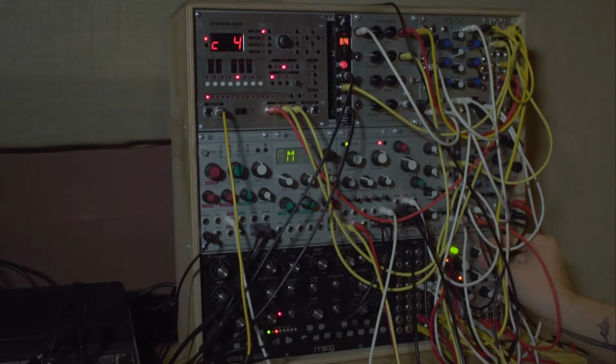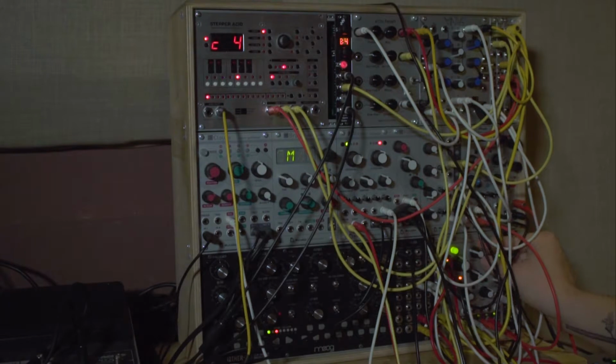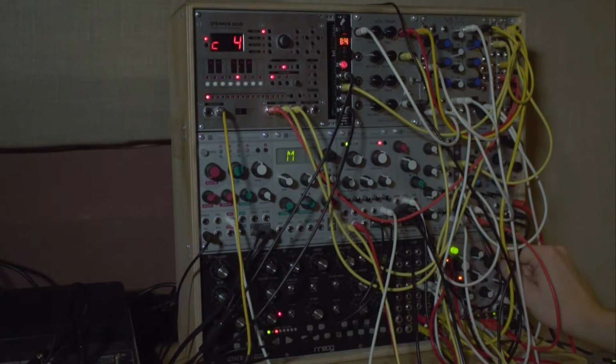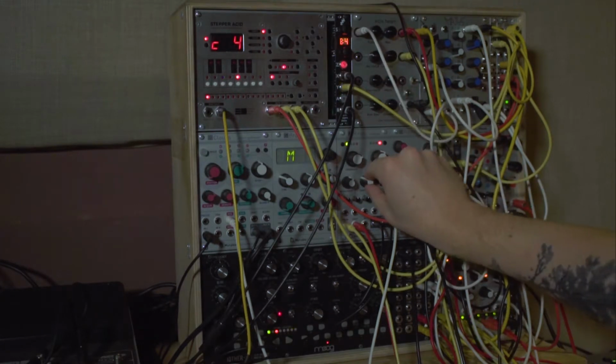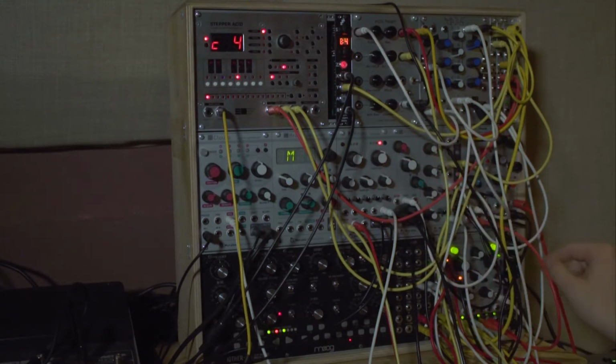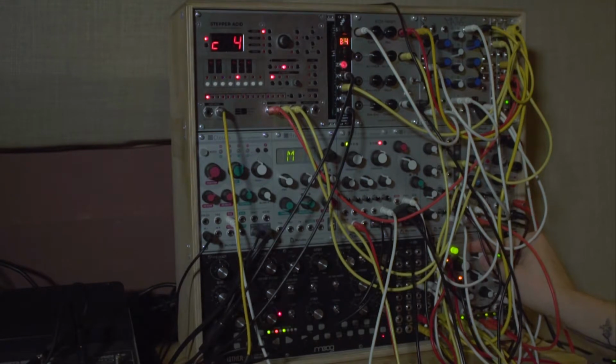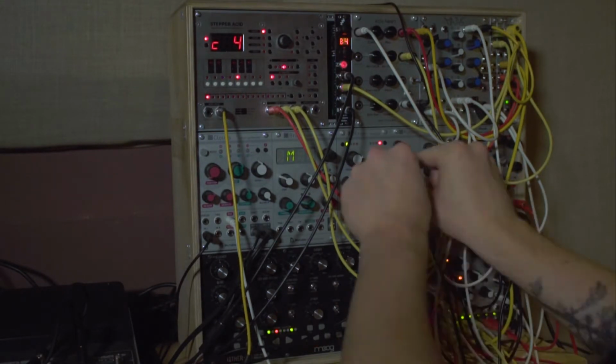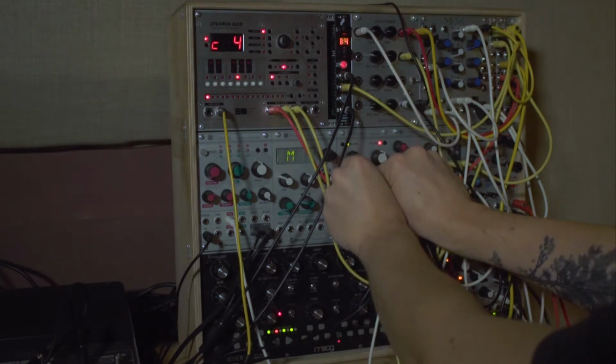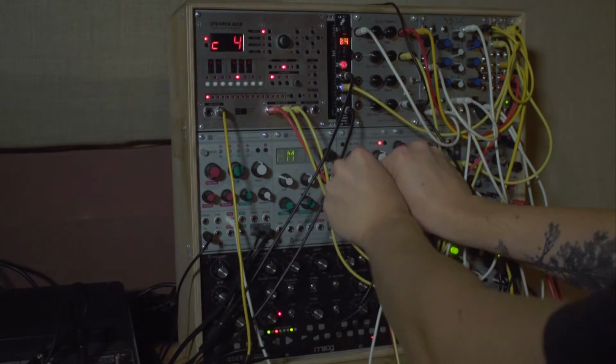And currently that was just a random sequence of voltages that were kind of locked. But if I turn this control here, what we're going to hear is just like a random sequence. And as soon as I turn it back, we can lock that. So you can hear the patterns locked now.